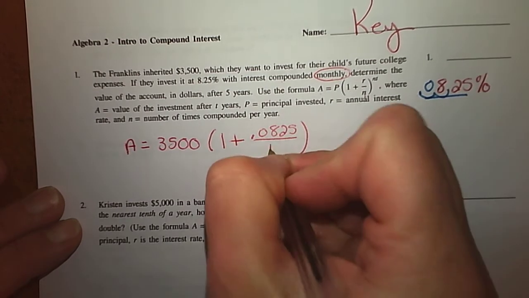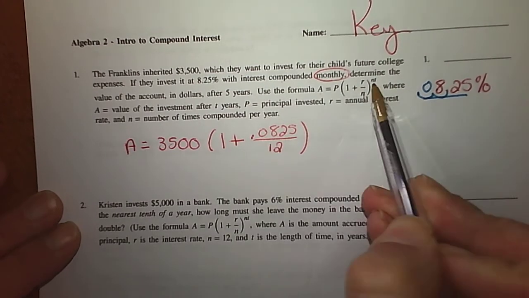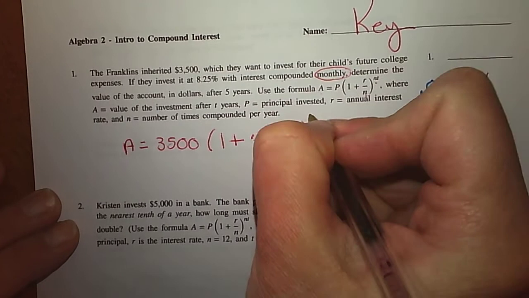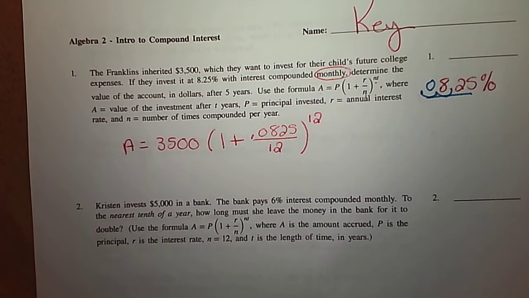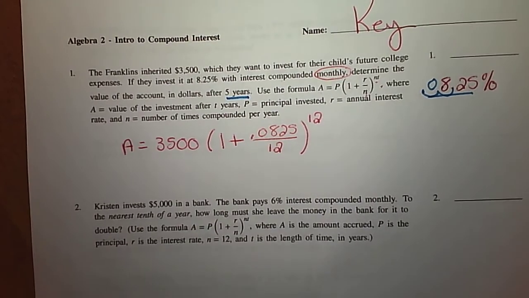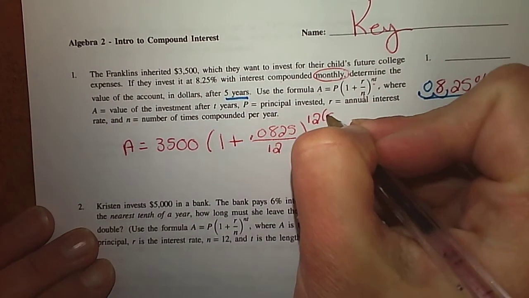N is the number of times we're compounding. Monthly, there are 12 months in the year. Notice the N is also in the exponent. So it's 12. And did they give us time? They did. It said 5 years. So I'm going to plug 5 in here.